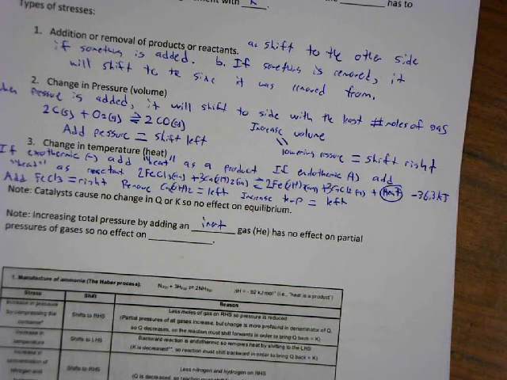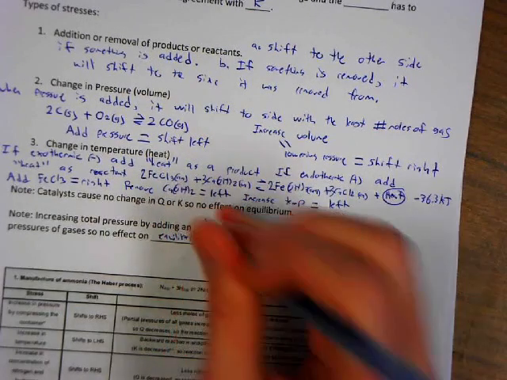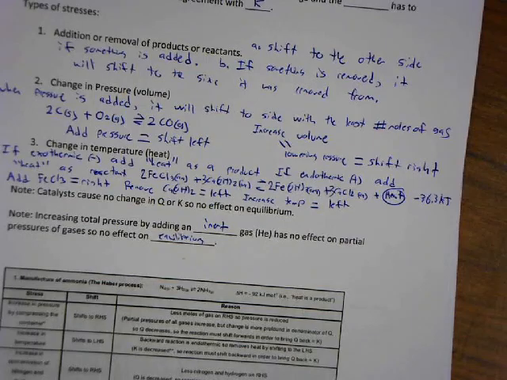I think I said something wrong 2 minutes ago, so forget what I said about an inert gas. Increasing total pressure by adding an inert gas actually has no effect on the partial pressures. If I'm adding an inert gas, is that going to react? No. Inert is something that doesn't react, like helium, one of those noble gases. This has no effect on the equilibrium.